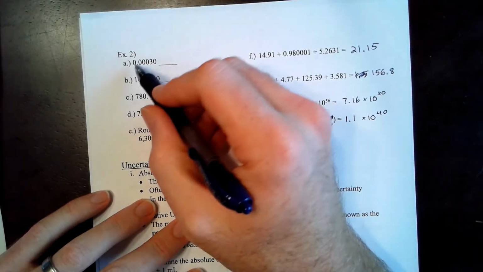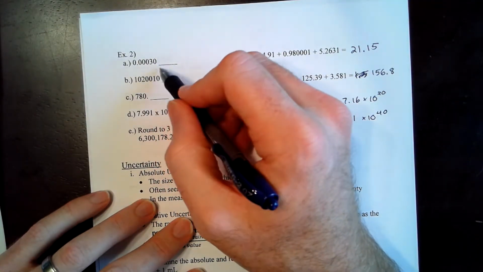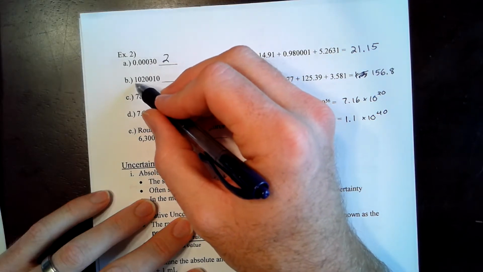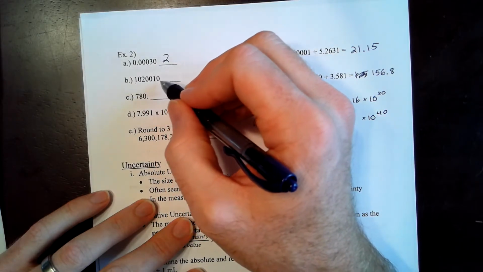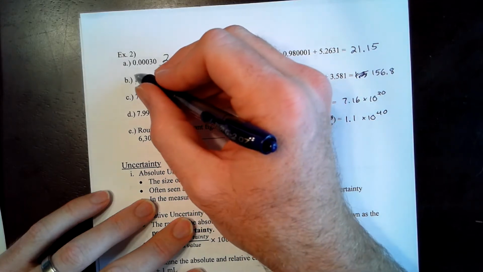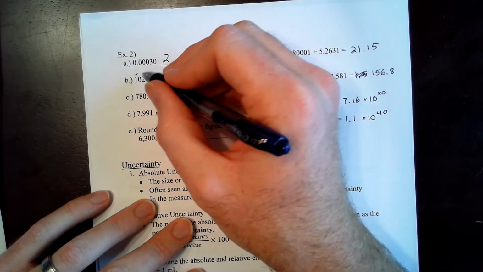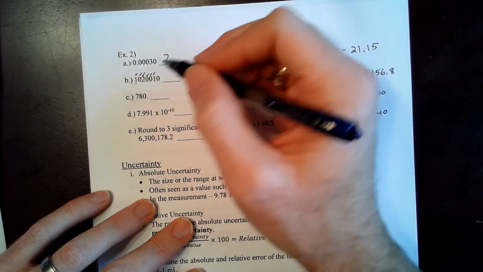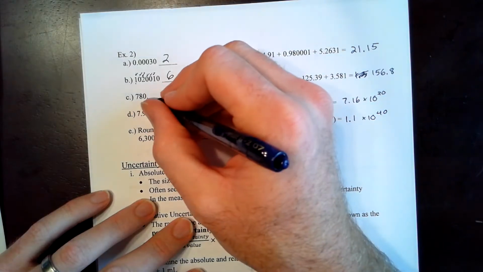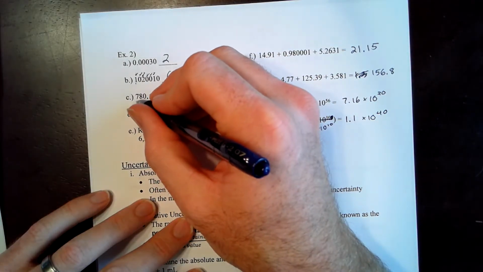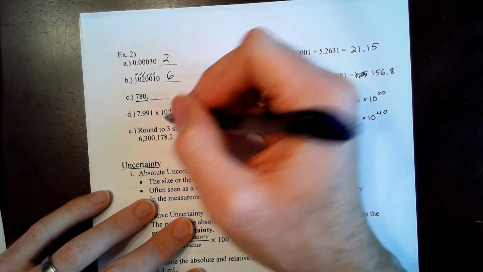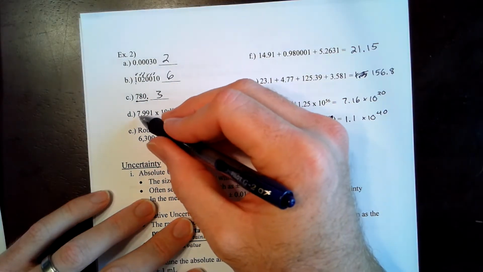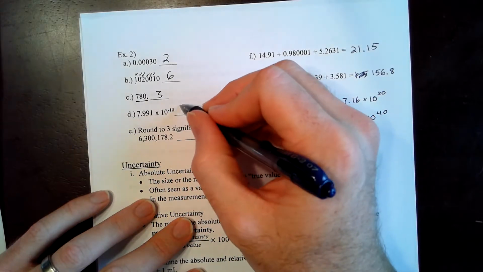So let's try to find the number of sig figs here. It's going to be 2. And then this one, let's see. There's no decimal place present. So that one, that one, that one, that one, that one, that one. So 1, 2, 3, 4, 5, 6. There's 6 sig figs here. There is a decimal place, so after the first significant digit, everything is significant. So that's 3. The numbers in the coefficient, 1, 2, 3, 4.